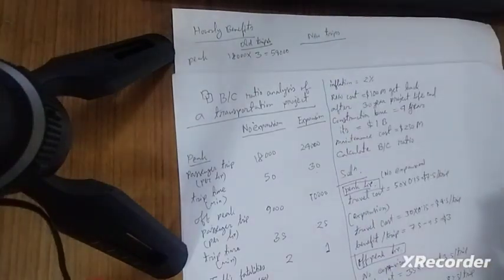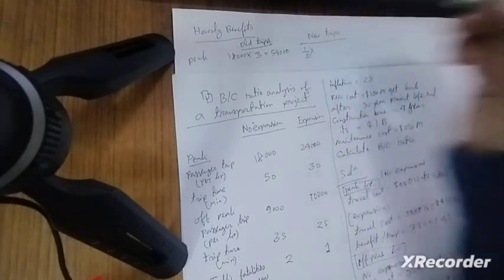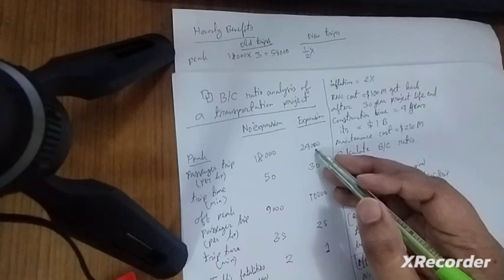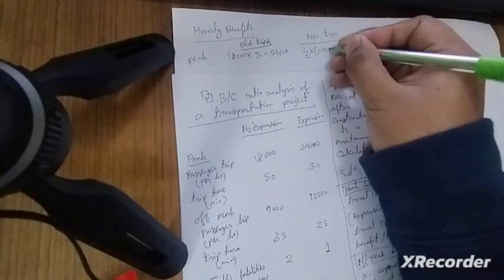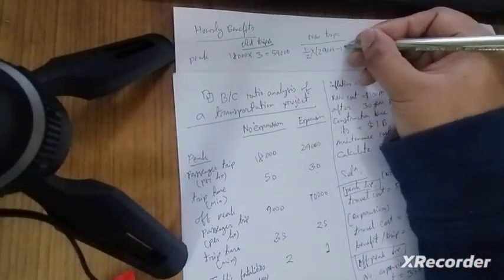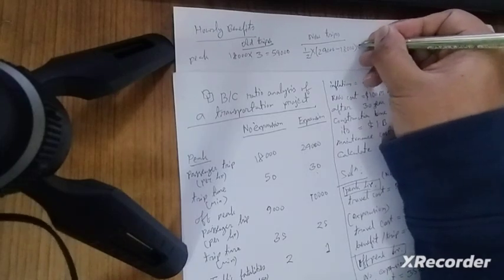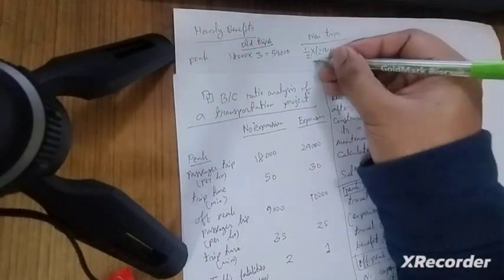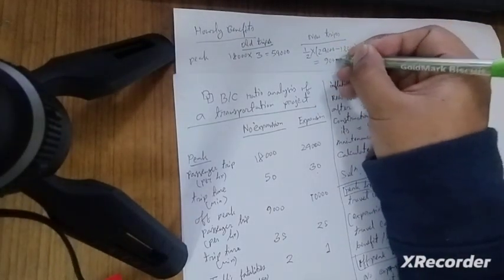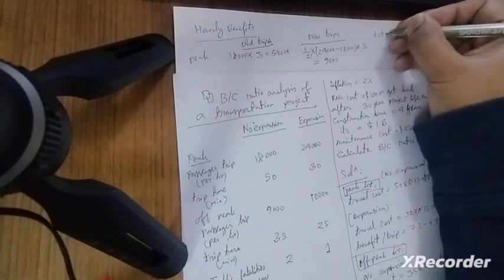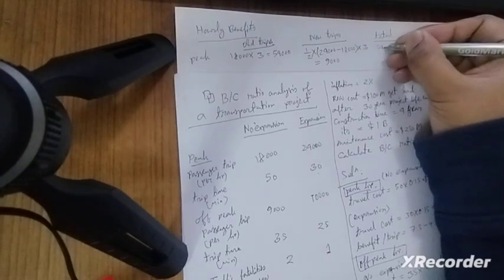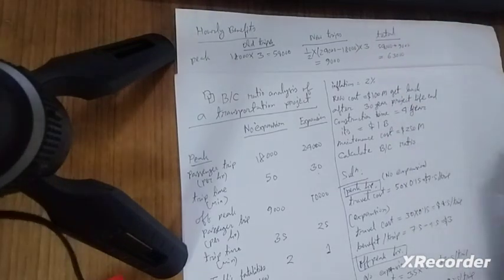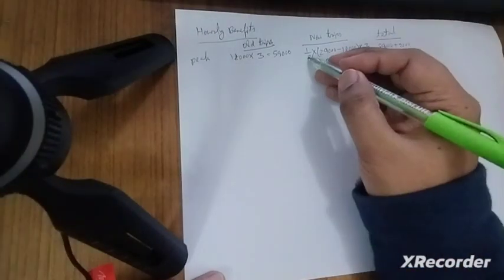the benefit will be half into our, say, expansion. In case of expansion, our trip is 24,000 minus 18,000 into the hourly benefit for peak, which is 3. So it becomes 9,000. Then we have to calculate total. So total will be 54,000 plus 9,000, which is 63,000. So here one thing comes, how we get this half.